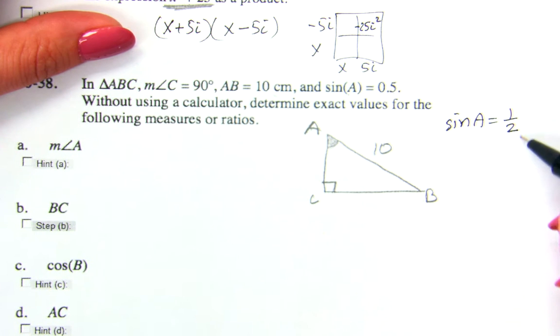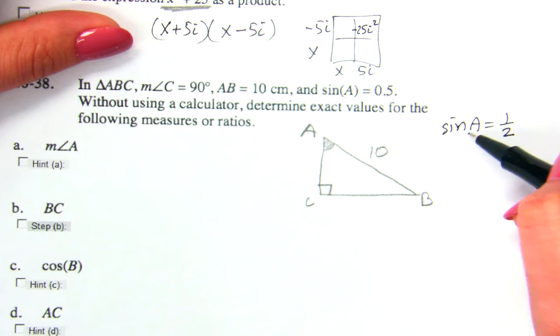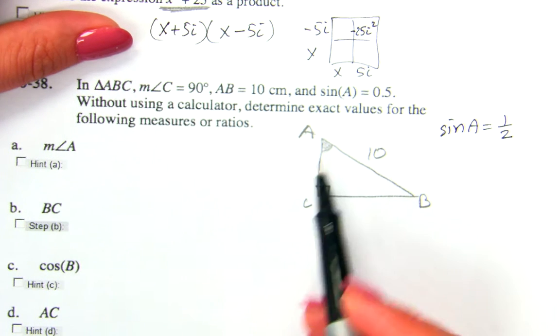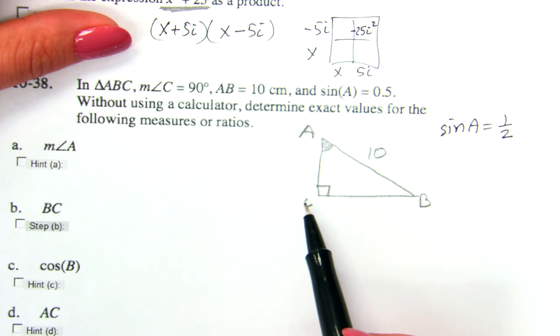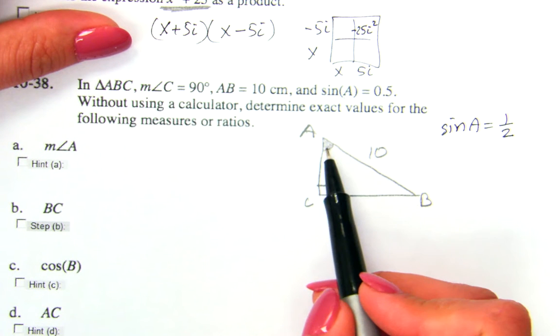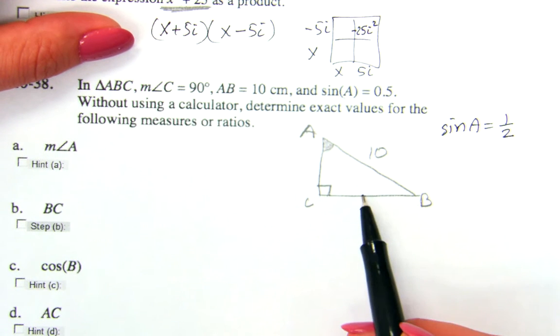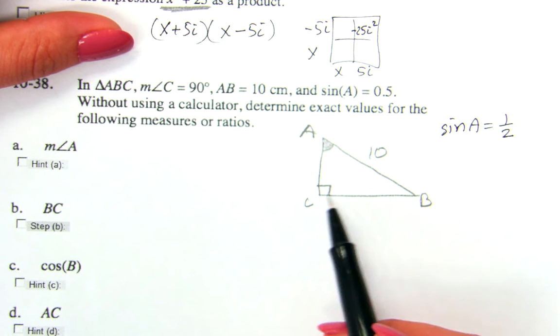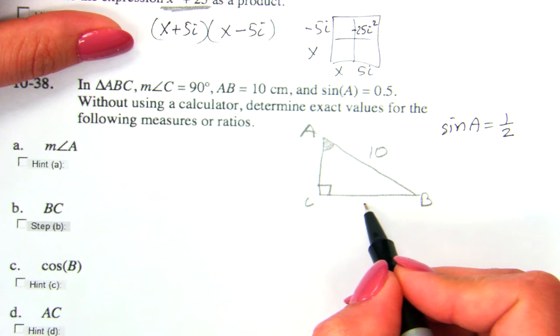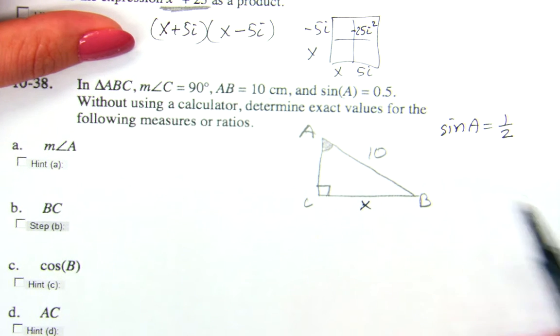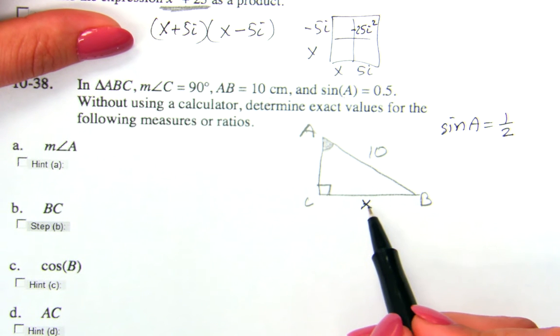Okay, so 0.5 is just 1 over 2. That should help, because if sine of A is 1 over 2, then if we look over here, we should be able to determine the rest of this information. Sine is opposite. Opposite is CB, which is this part down here. So let's say this was X.